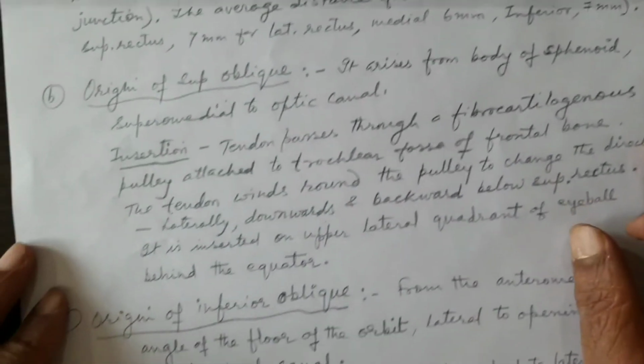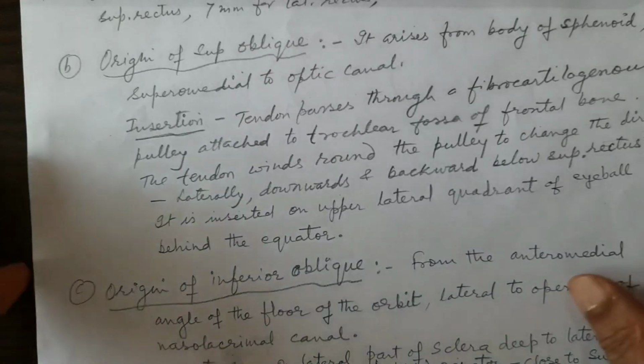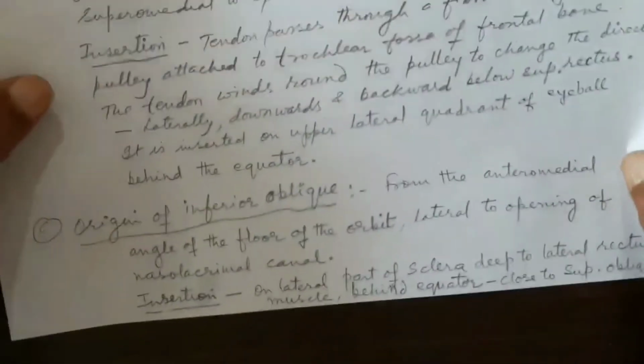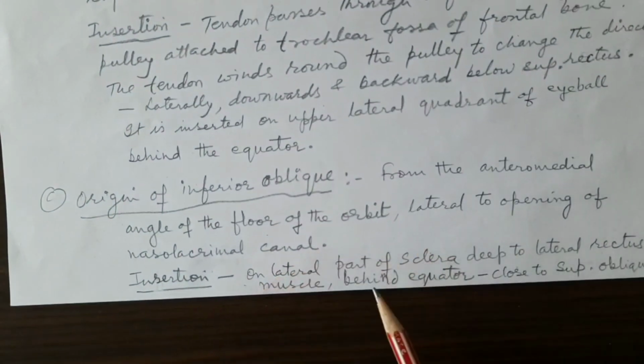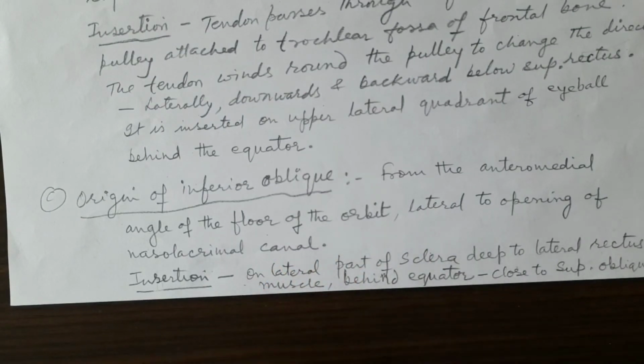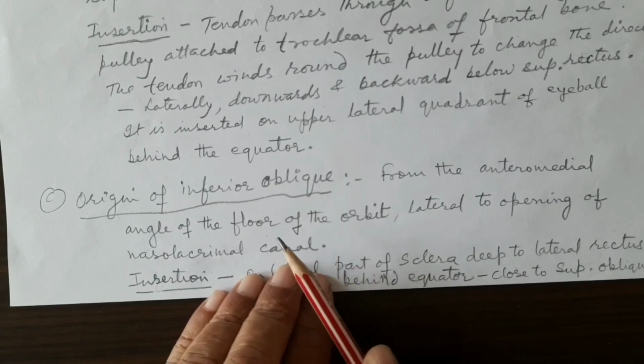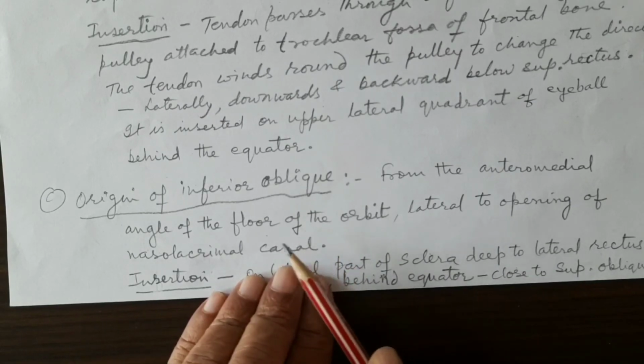Now, after the origin of superior oblique, let us come to the origin of the inferior oblique. The inferior oblique takes origin from the anteromedial angle of the floor of the orbit. The supromedial angle was where the pulley was for superior oblique, and the same place but near the floor, the muscle will take the same direction.